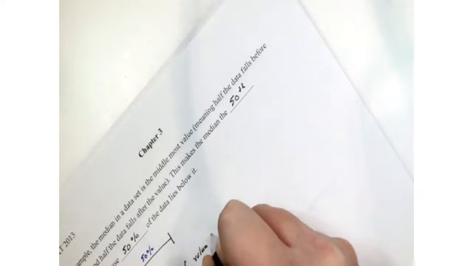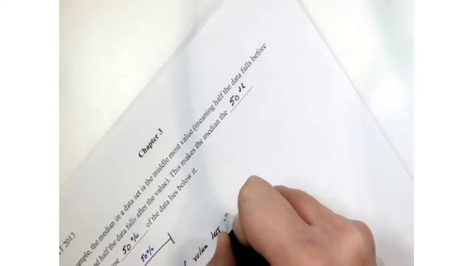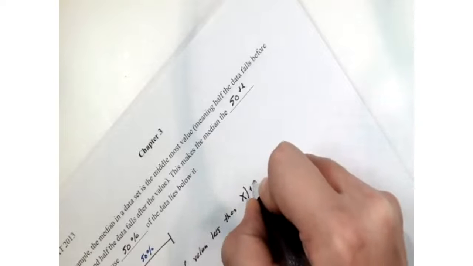The percentile rank is equal to the number of values less than x, where x is the number we're going to find the percentile of, plus 0.5, divided by the total number of values. Since it's a percentile, we want to multiply by 100%.